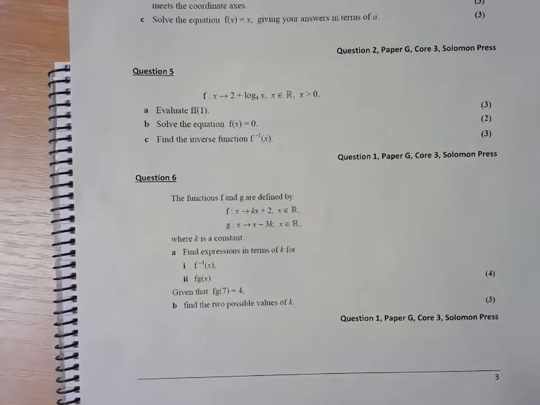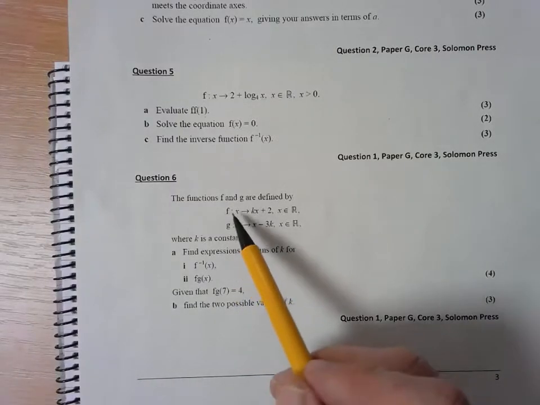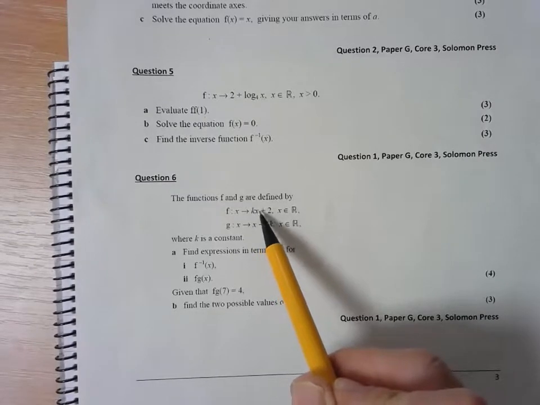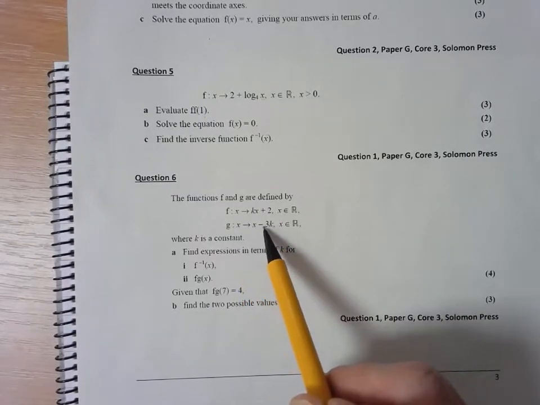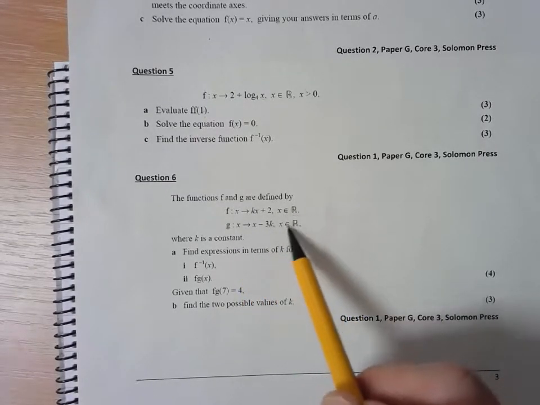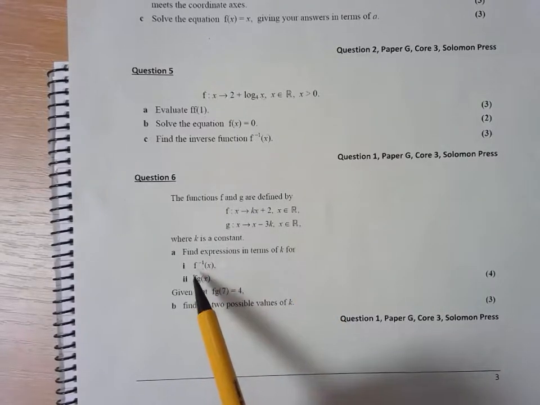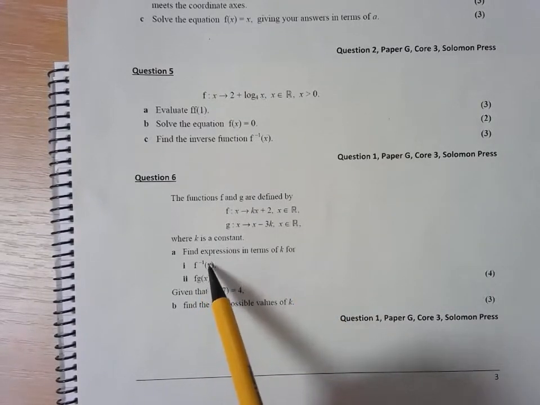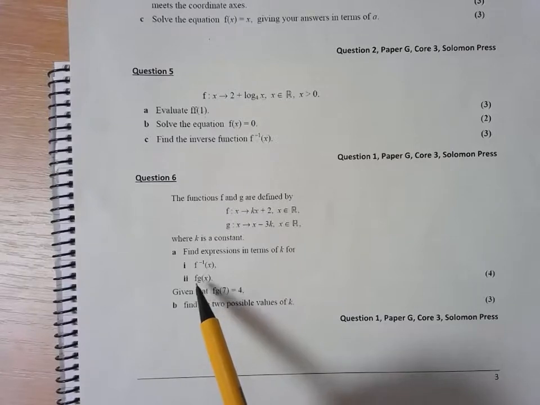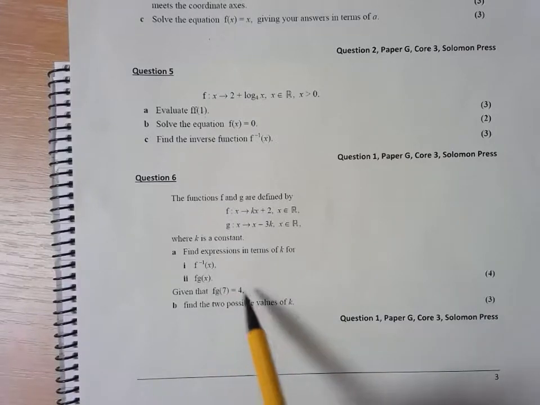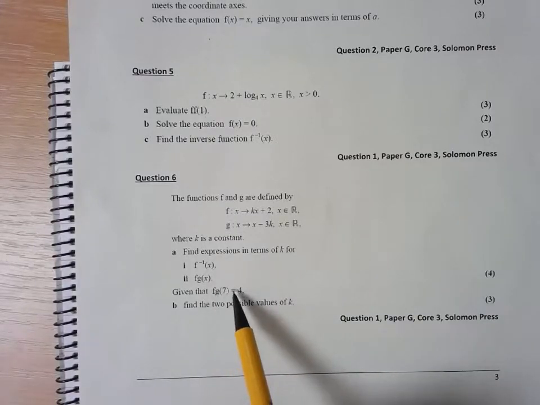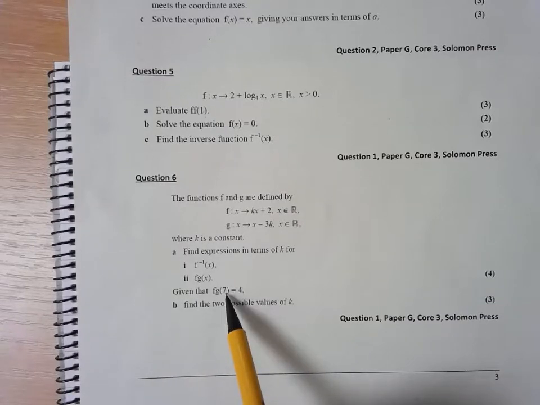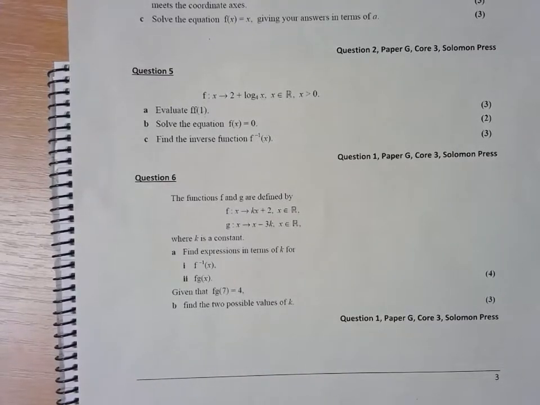Okay, this is question 6, and we've got two functions. f of x is kx plus 2 and g of x is x minus 3k. x is a member of the set of the real numbers in each case. And we've got to find expressions for f to the minus 1 of x, the composite function f of g of x, and then we've got to solve this composite function being equal to 4 for x being equal to 7.